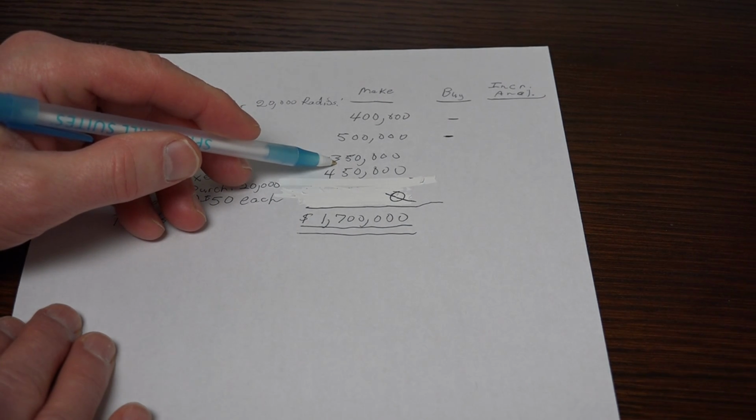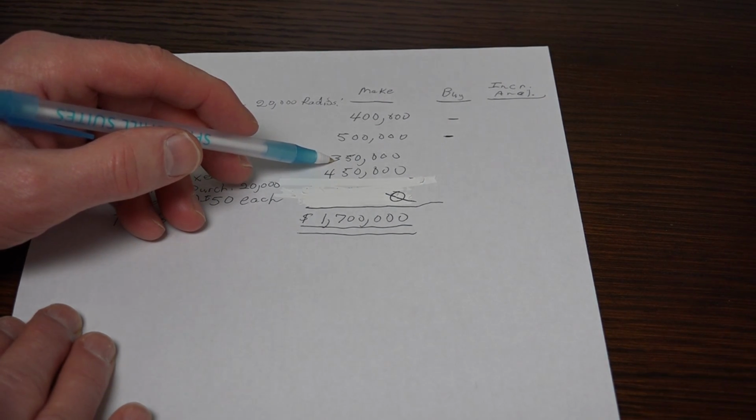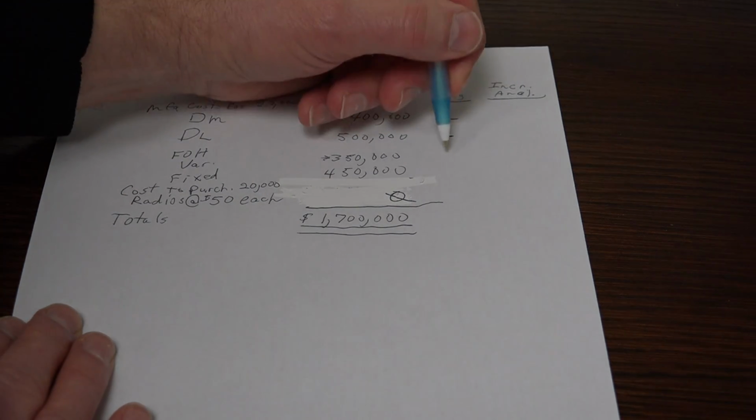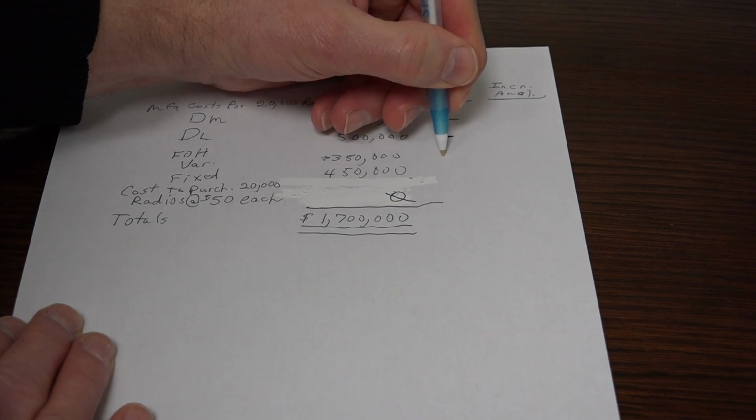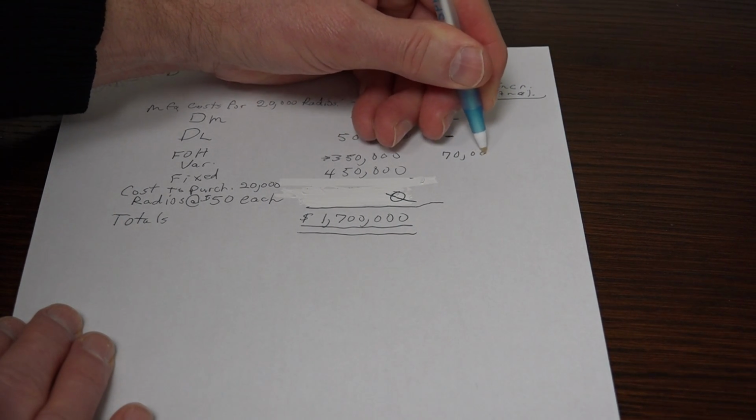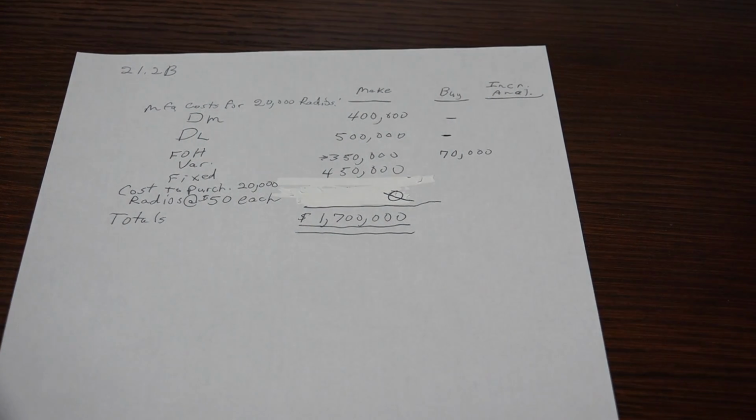It says by 80%. And so only 20% of this number remains, or $70,000. You only eliminate 80% of your variable factory overhead by buying the product. And so 20% of $350 is $70,000. You're still going to have $70,000 of variable overhead if you buy the product, is what they're saying.